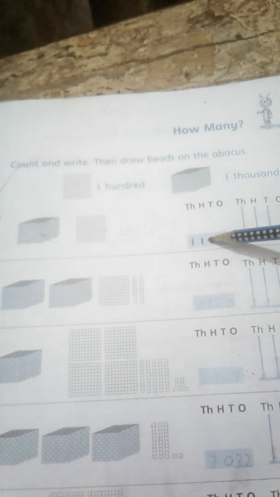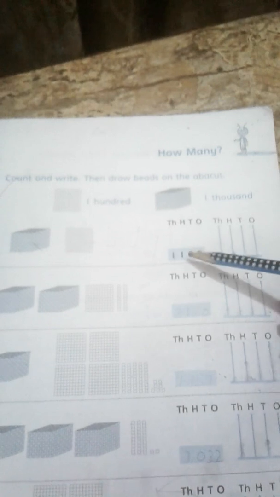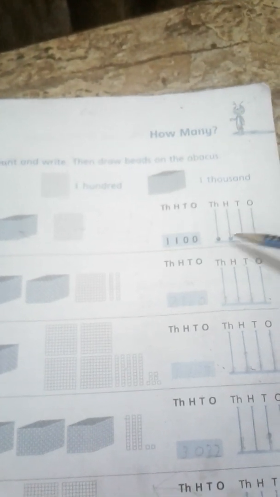You will write 0 under the 10 and 0 under the 1. And now you have to draw the beads over here. 1000 में 1 bead, 100 में भी 1 bead and no beads in 10 and 1. 0 means nothing. Understand? 0 means nothing.